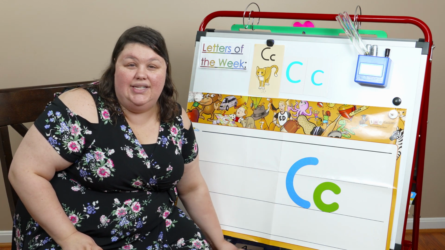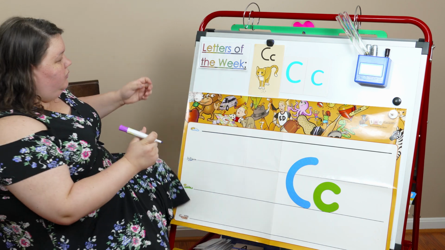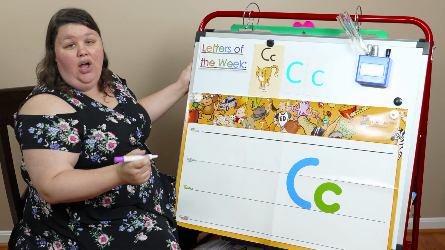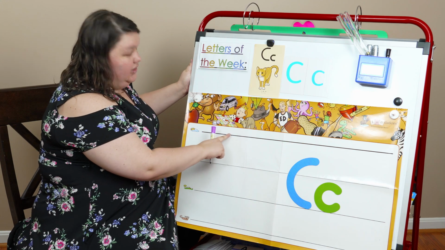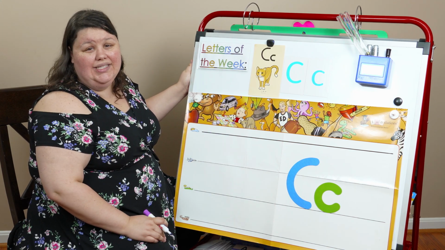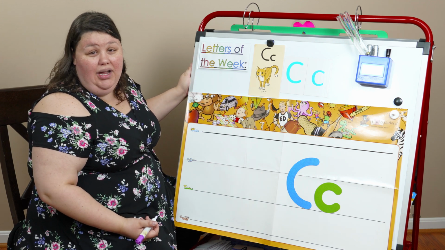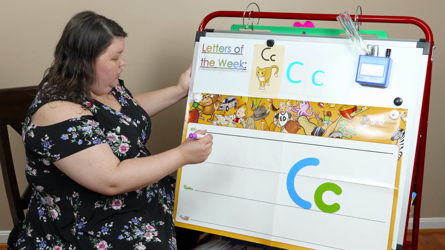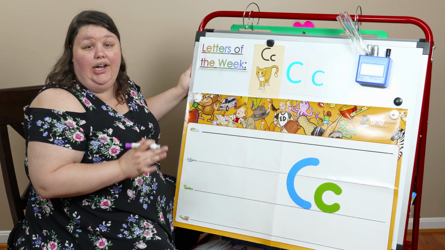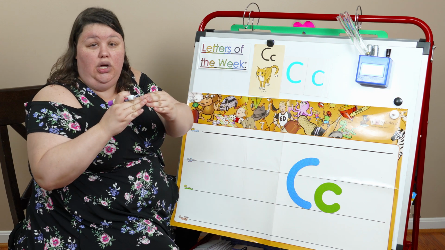Let's write our C's together. You ready to do it with me? When we're writing our C, our uppercase C needs us to go from the skyline to the grass line. It's very big. We're going to try to make a zero, but we're not going to close it. We have to leave it open. You see how it's open? It's not closed, it's open.